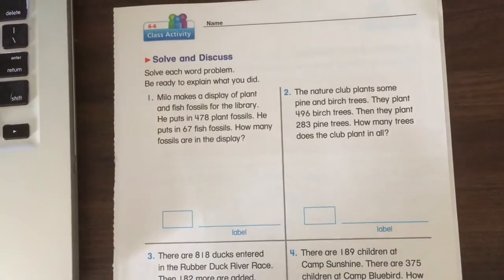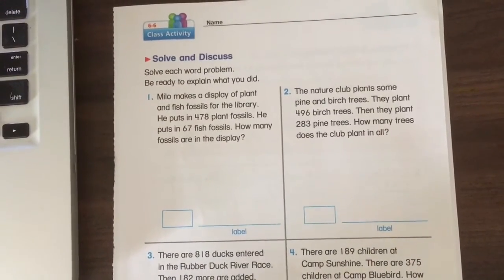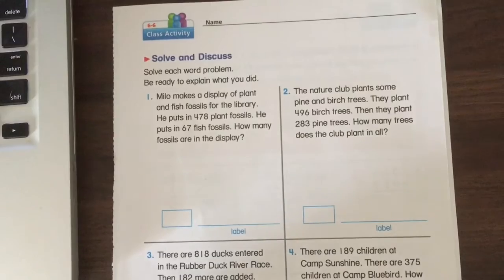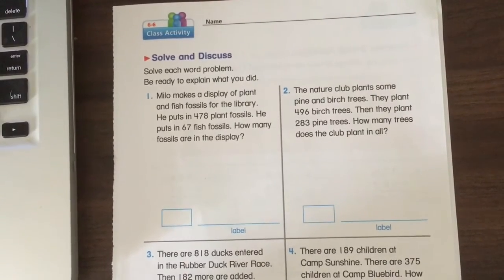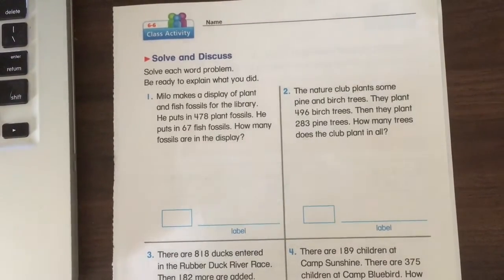Okay, hello, this is lesson 6.6. This is just adding three digits. You can add three digits the same way you can add two digits. You can make a drawing, you can do partial sums, or you can stick with the traditional algorithm.